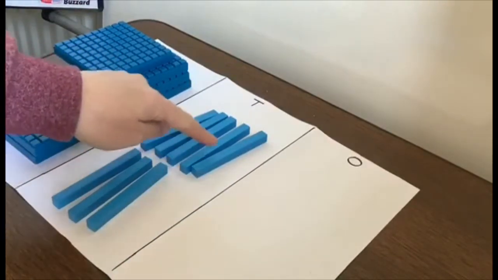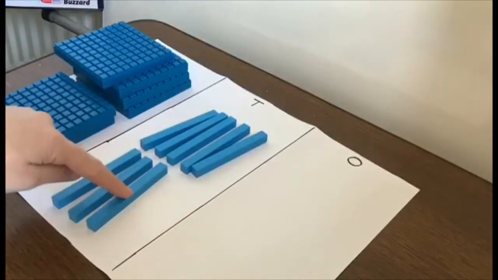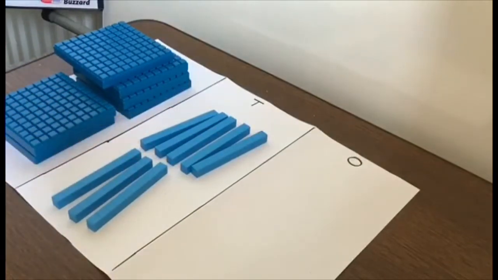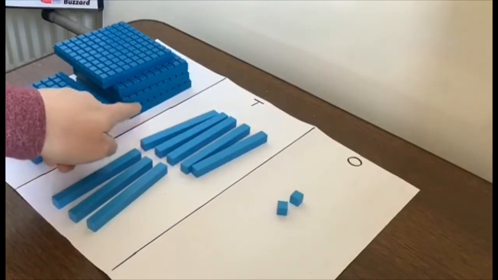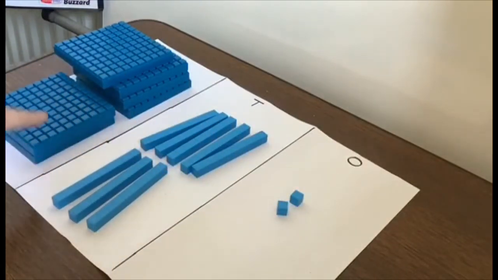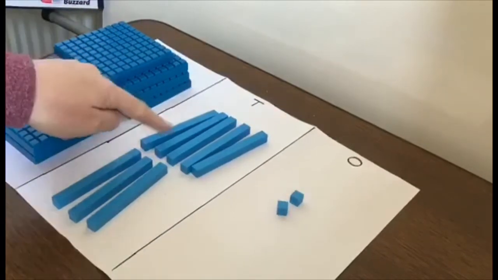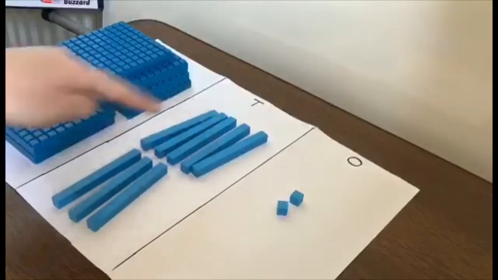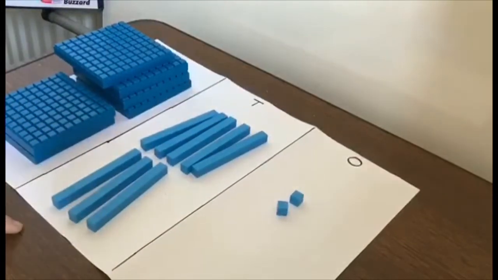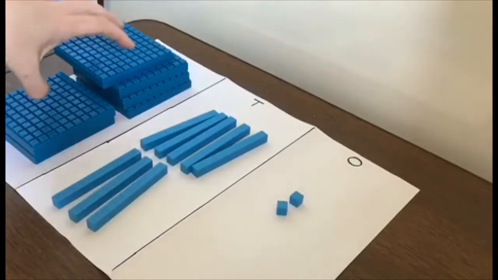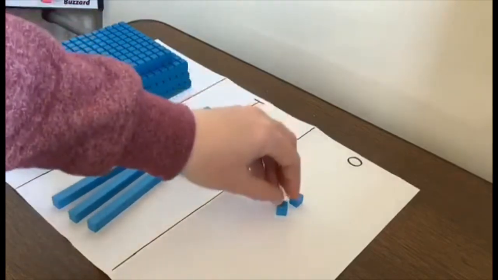And then 1, 2 ones. So I have 6 hundreds, 8 tens, and 2 ones. I have 682.